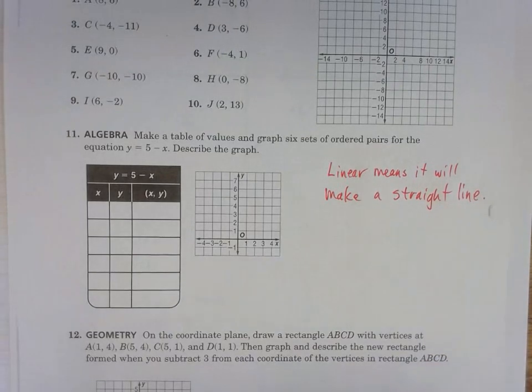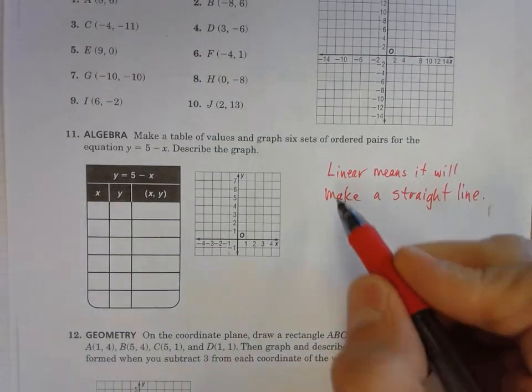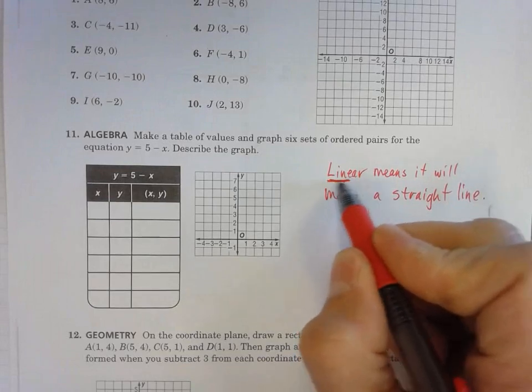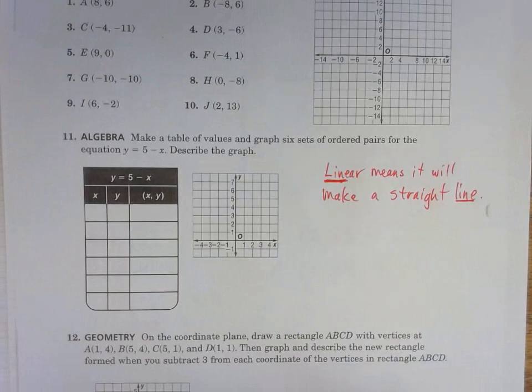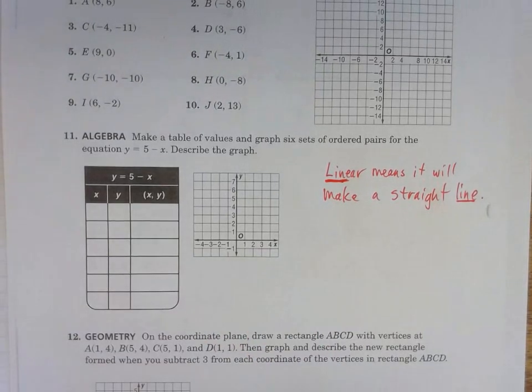So just today we just need to know that linear means makes a straight line, and of course you can see the root word of linear is line. So that makes sense, right? So all these that we do should make a line. If it does not make a straight line, if it's curvy or looks like a lightning bolt or anything else, if it makes a V, then you've done something wrong. It is wrong if it does not make a line.